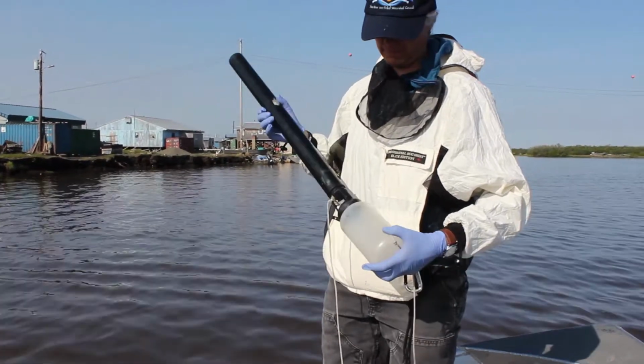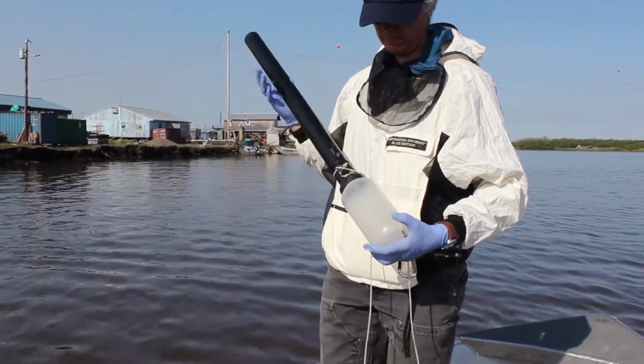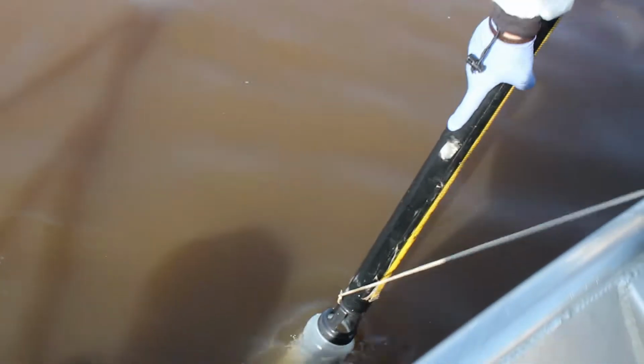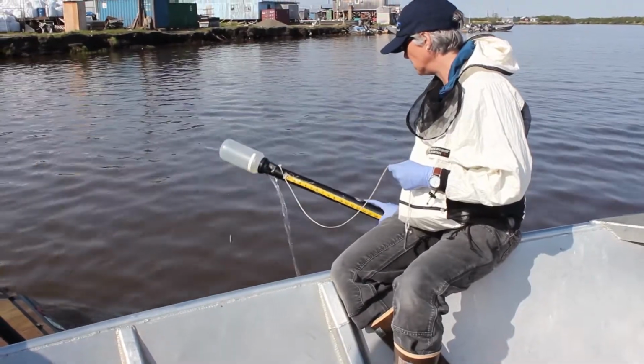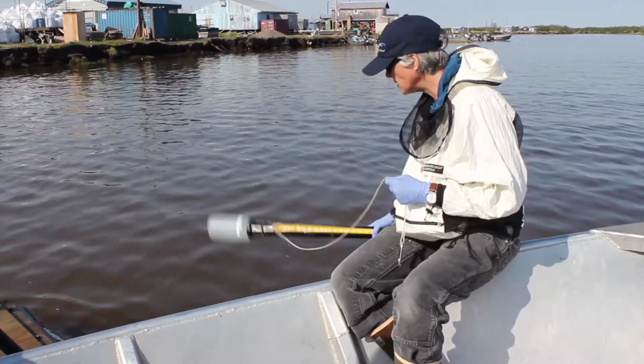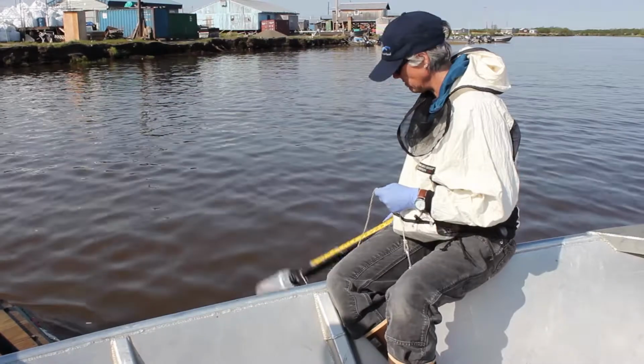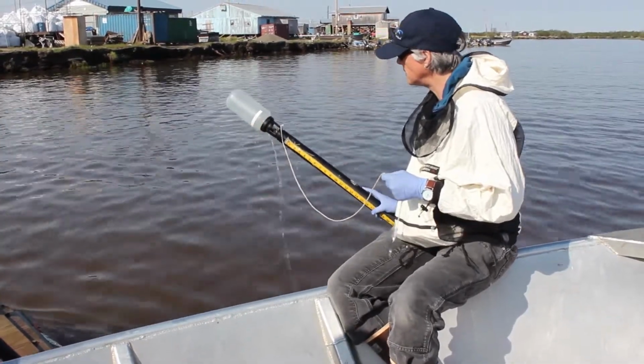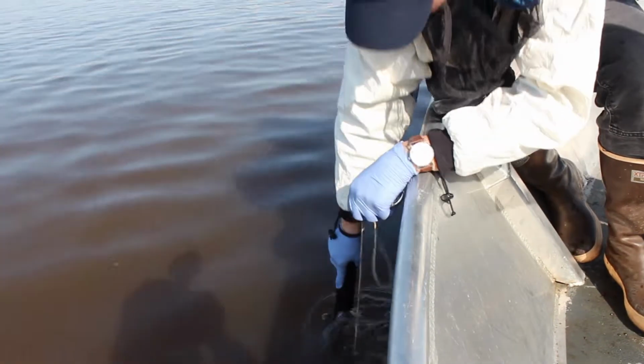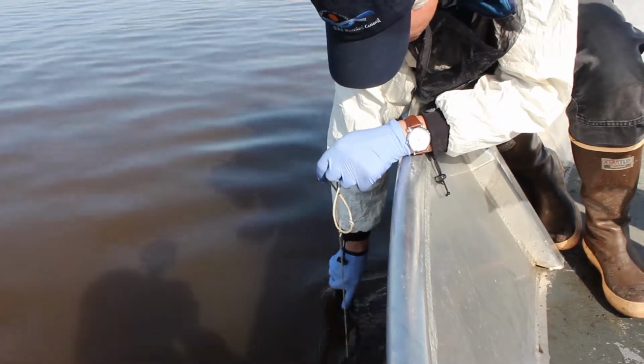To collect a sample of the water, screw the bottle onto a pole and rinse the bottle at least 3 times. Once it's rinsed, lower the bottle all the way into the water to collect the sample.